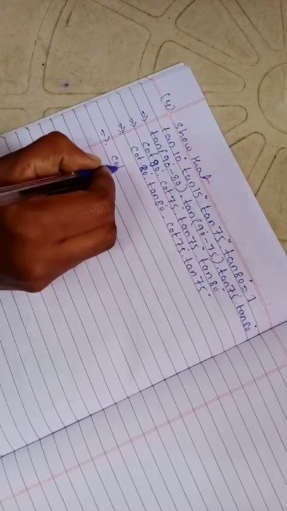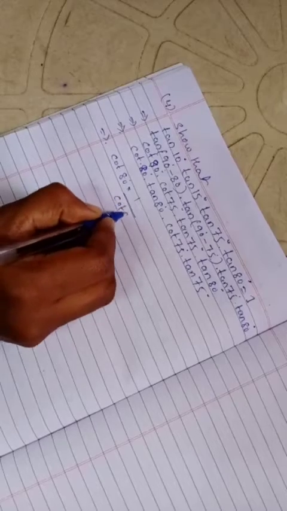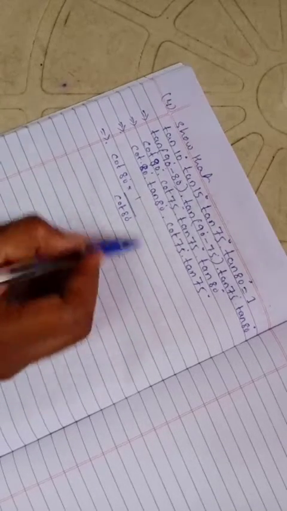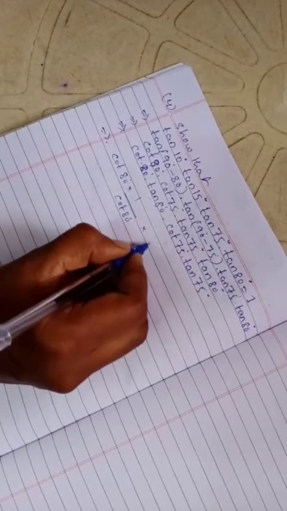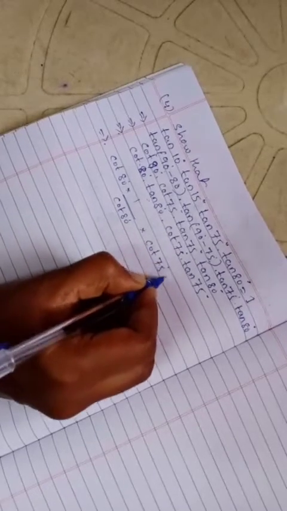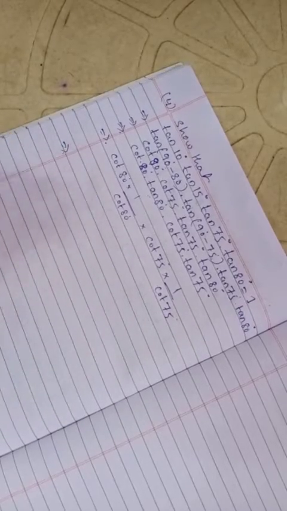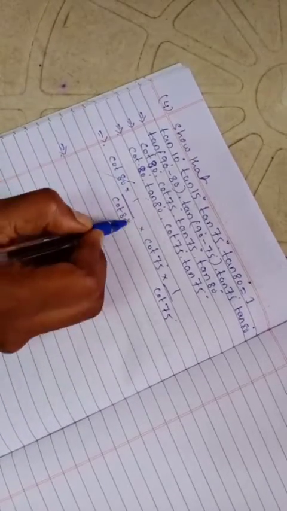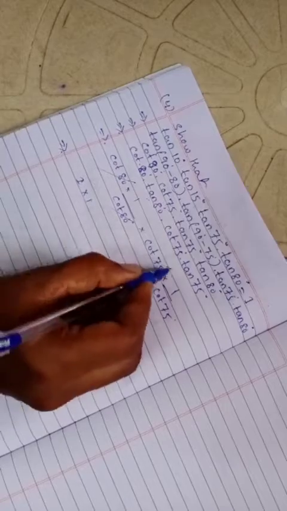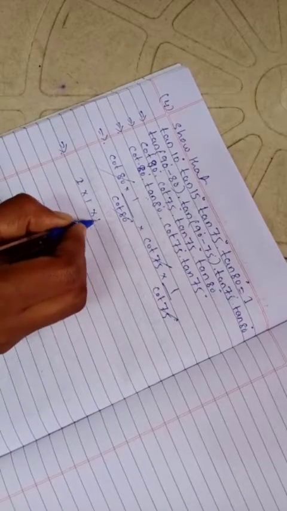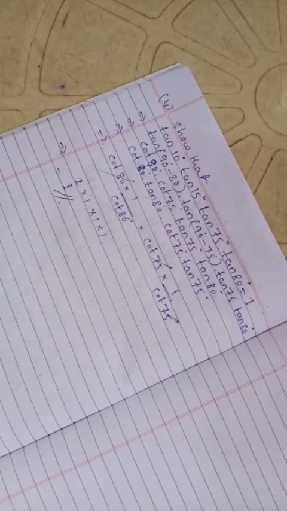So tan 80 I can write as 1 upon cot 80, because the reciprocal of tan is 1 by cot, into cot 75 into 1 upon cot 75. So this and this get cancelled. So here 1 into 1 is equal to 1. So this is the answer.